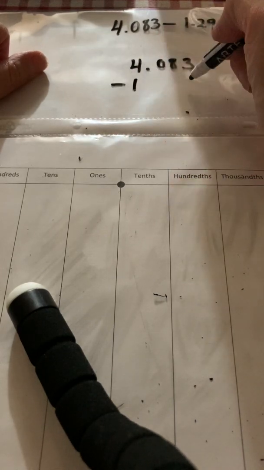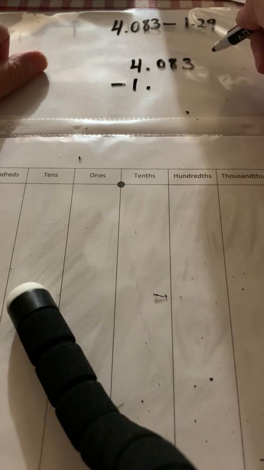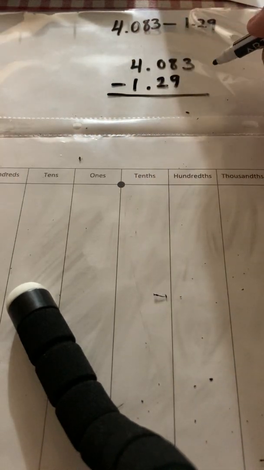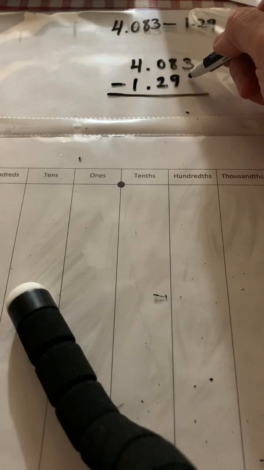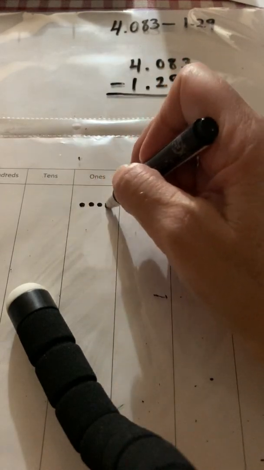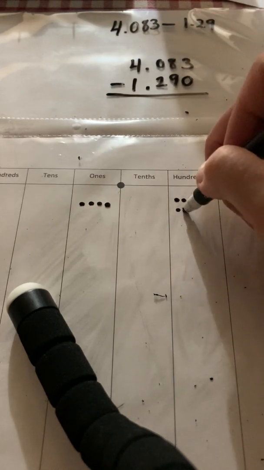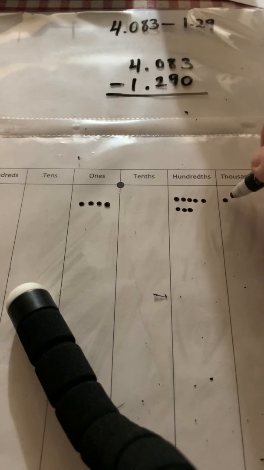Well, I line up my ones place. My decimal will go there. I have 2 tenths. I have 9 hundredths. Now that looks kind of weird. 3 with a blank space. What would go in that blank space? Exactly, a 0. Next, I make my chip model. 1, 2, 3, 4 ones, 0 tens, 8 hundredths, and 3 thousandths.